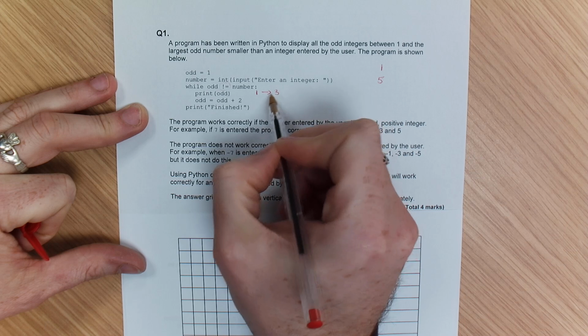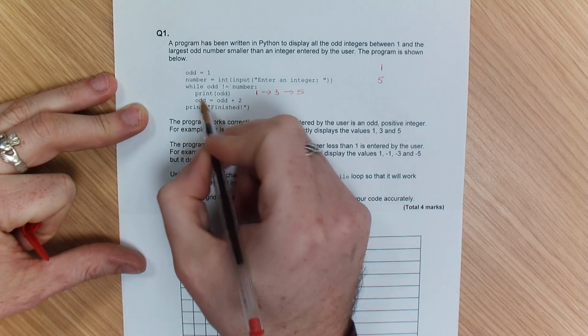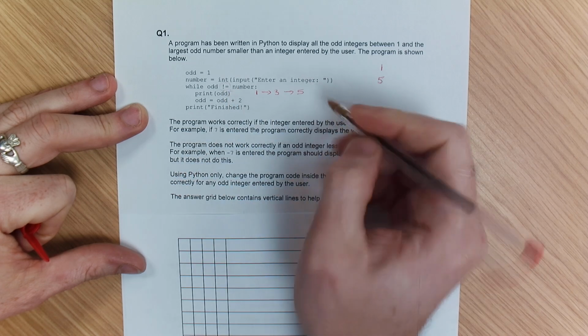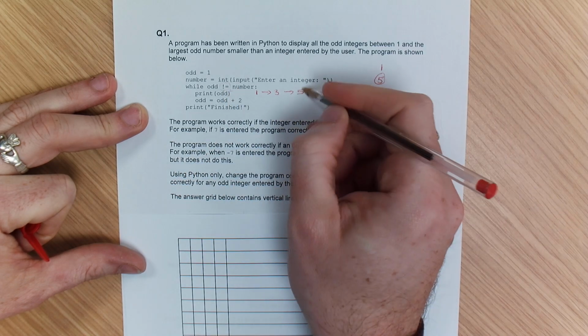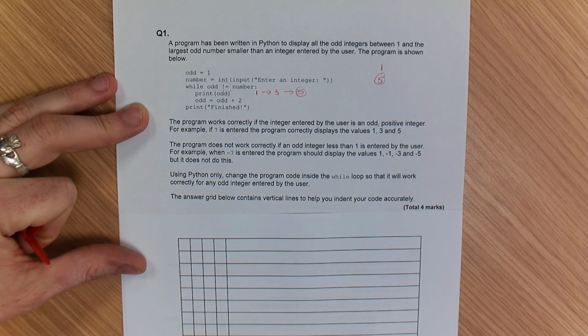Then 2 is added again, so now it becomes 5. While odd is not equal to number, I've met the condition now, 5 is equal to 5, so the program's finished. So it works, as it said.